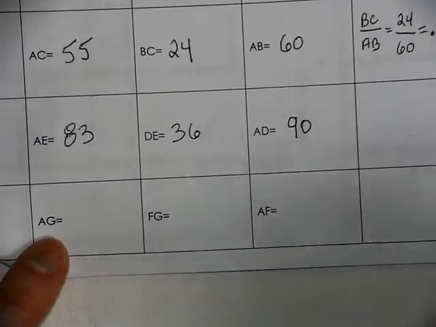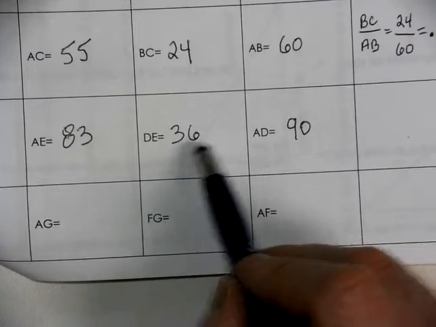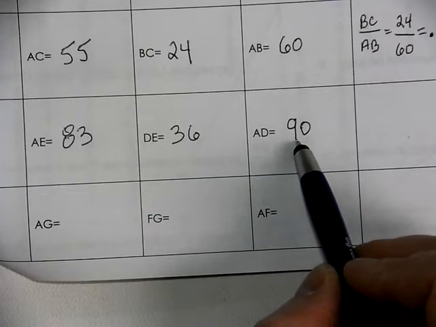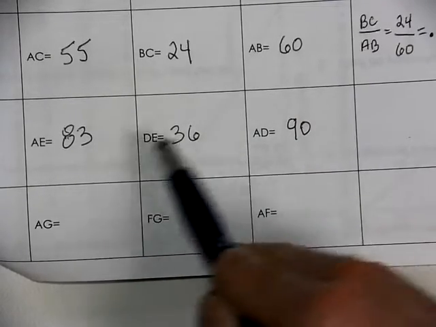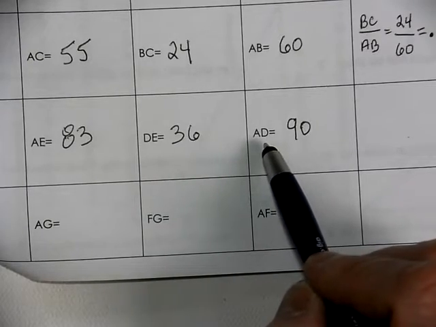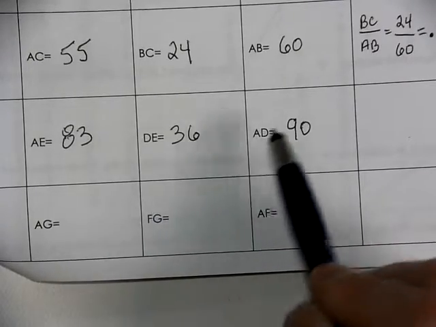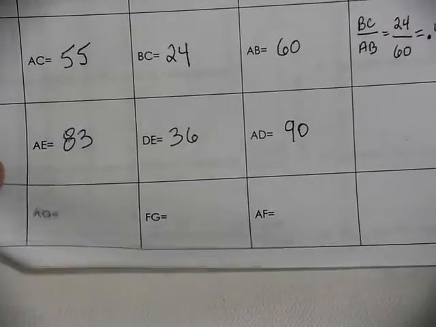So we did some of our measurements. We got 83, 36, and 90. Yours may be within a half or a millimeter different, but you need to be as accurate as you can for these values to match up.